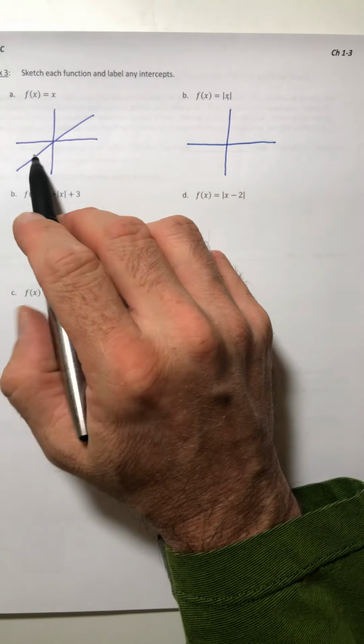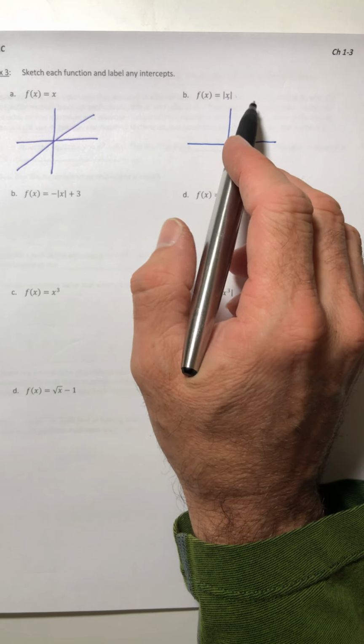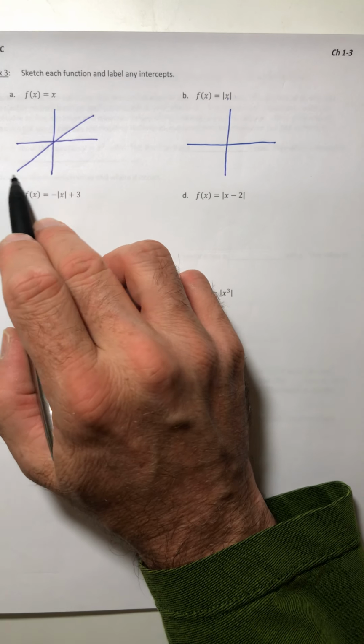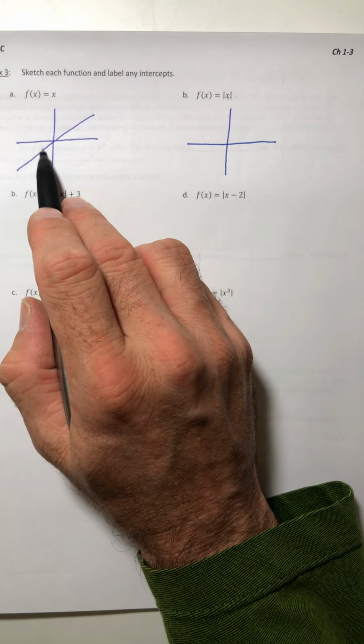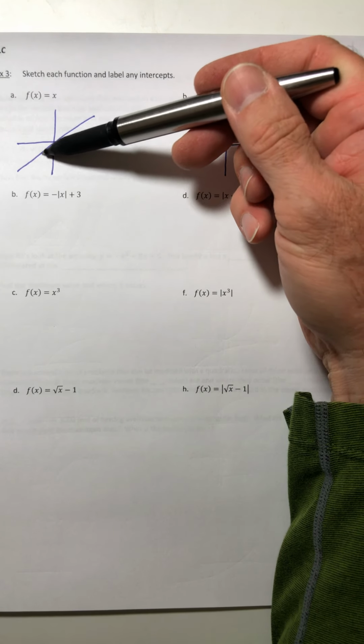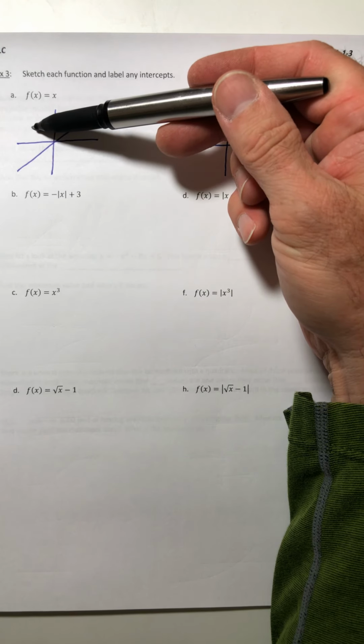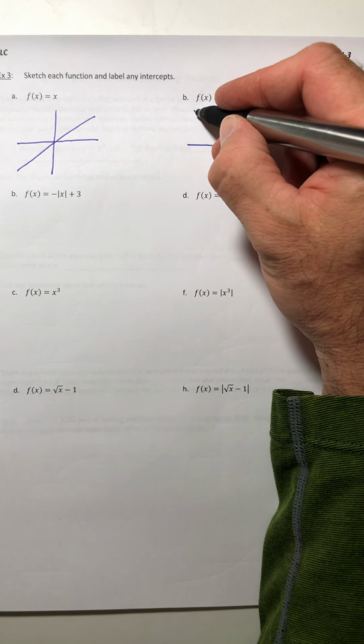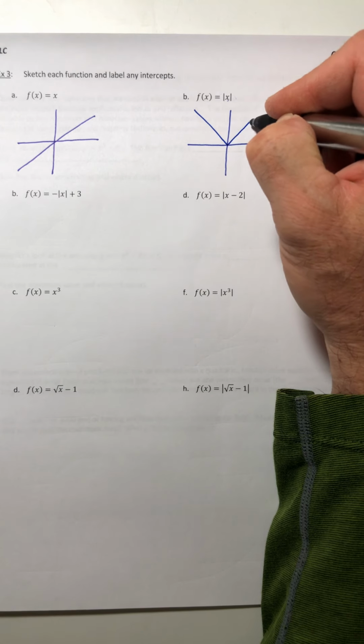So just to refresh that, absolute value makes everything positive. So it's taking any y value that was negative and it just makes it positive. So it flips this part of the line, it flips it up, and so that's how you get that V shape.